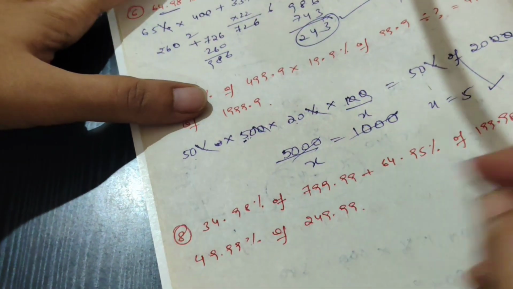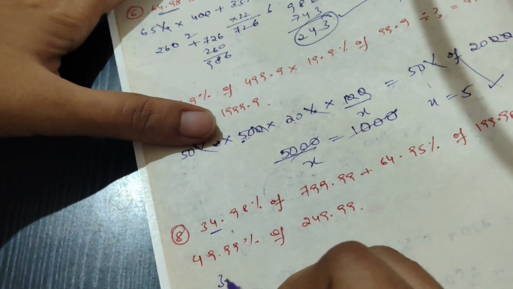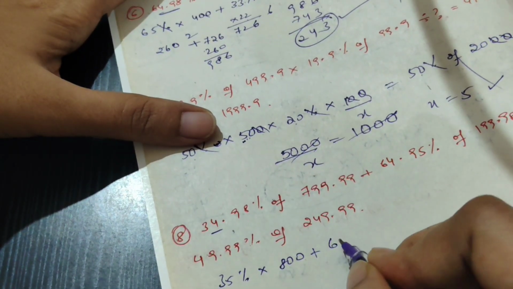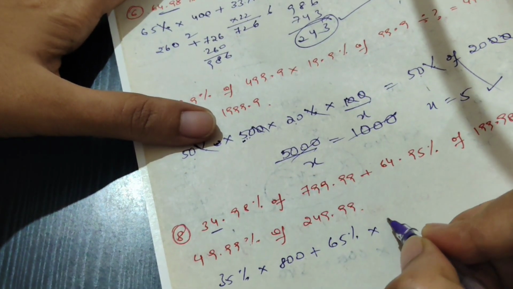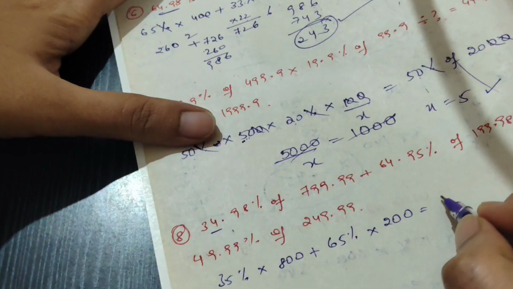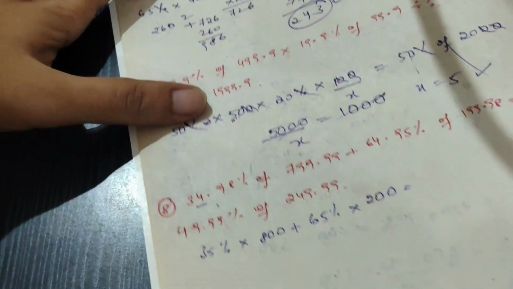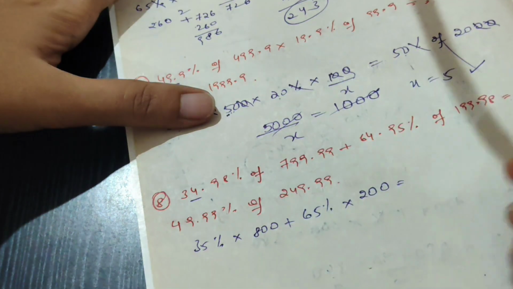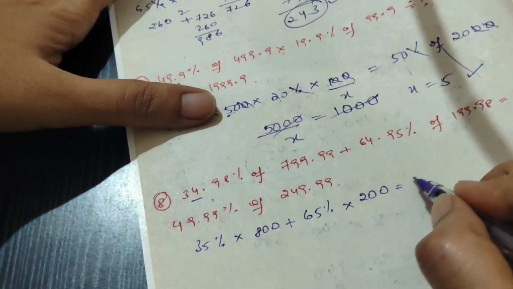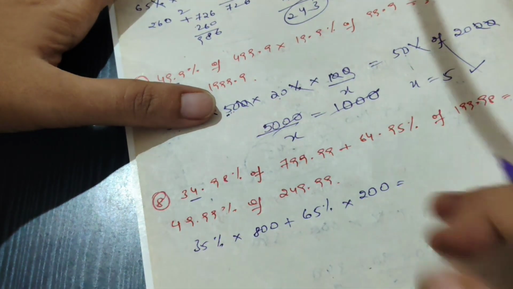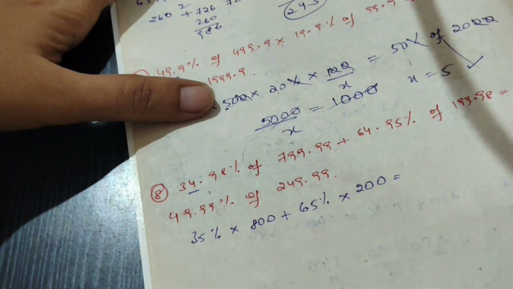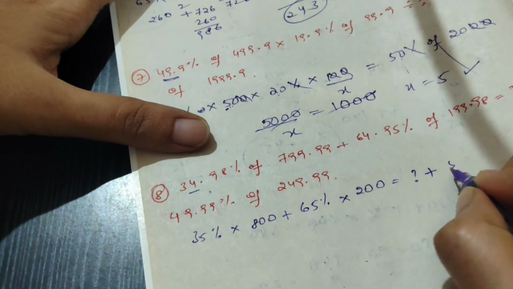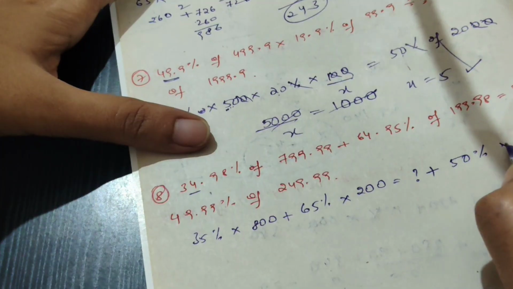Now this is 35% of 800 plus 65% of 200. When you are practicing along with me, I hope you are solving the answer faster than me. I'm just telling how I will attempt the exam, so that it may be useful for you. Also, you will get practice on previous years' questions.